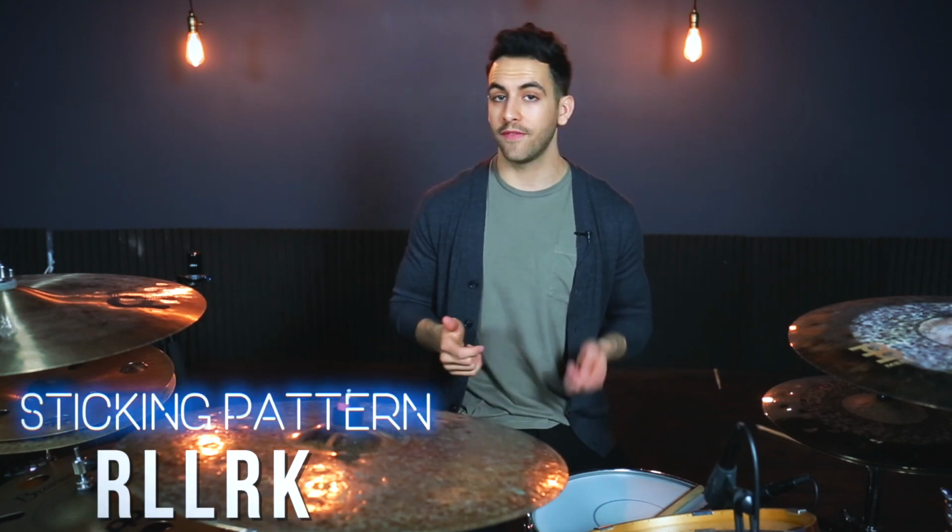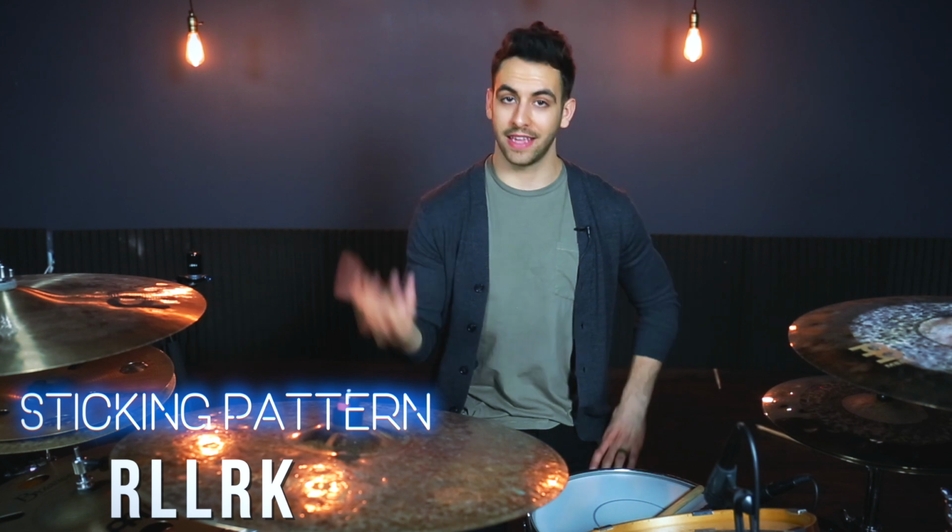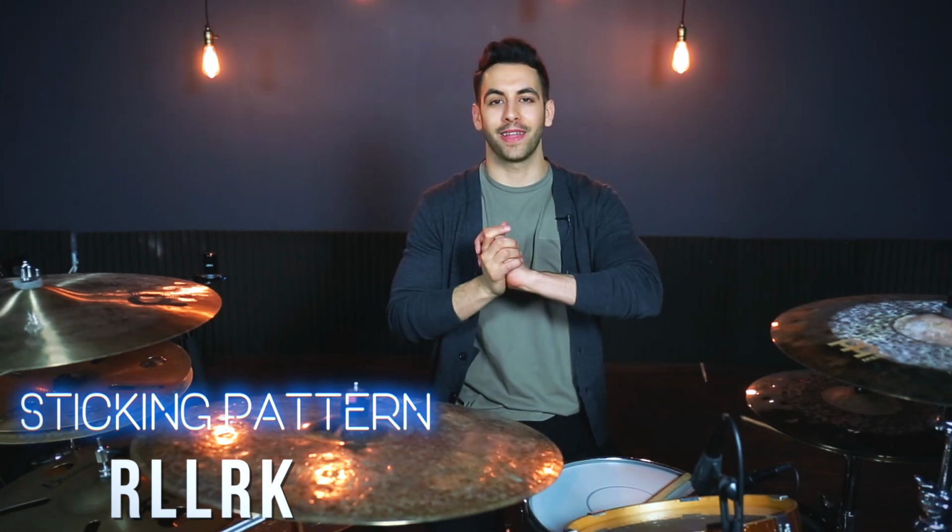So the fill we are going to learn today is going to be a pattern of 5, and that sticking pattern is going to be right, left, right, and kick. Now I know you're disappointed that we're not just playing another paradiddle, but throw a kick at the end of a normal paradiddle, boom, there you have another 5-note grouping. So we are going to play this fill as 16th notes. So we are going to repeat this pattern 5 times and then add on 1 note at the very end to equal 16.